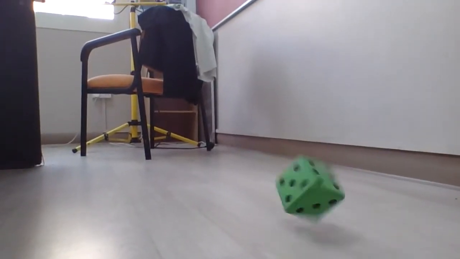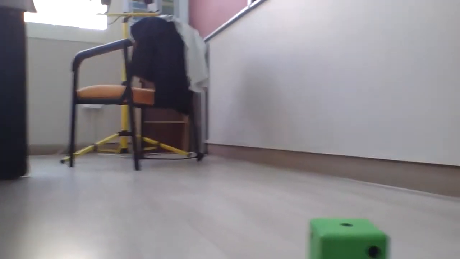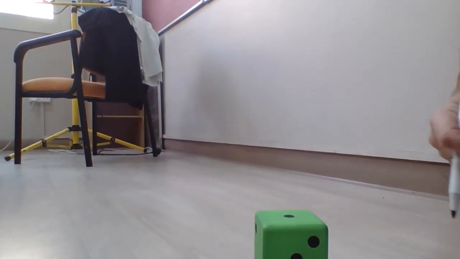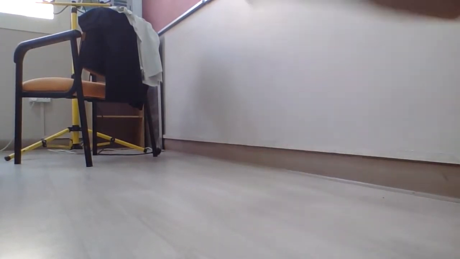3 more rolls. Next roll is a, oh, it's under the table. It's a 4. Next roll. It's a 1. So I've had 5 rolls. One last roll. It's a 4.